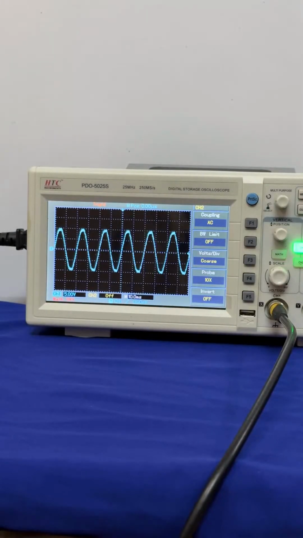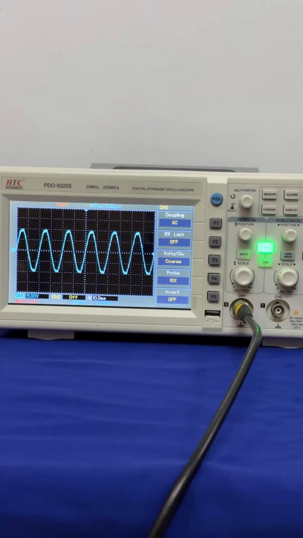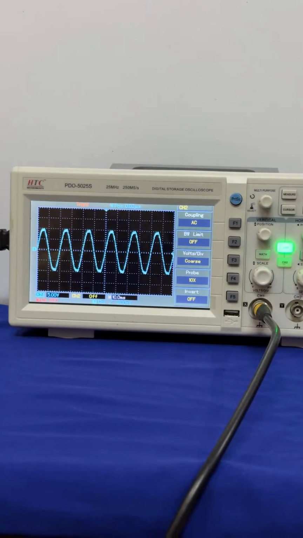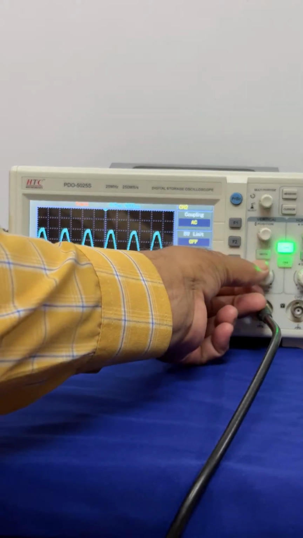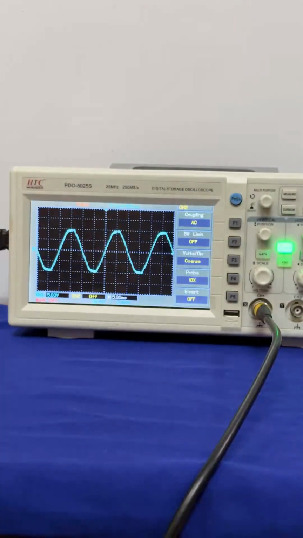So with this, at least I'm satisfied that we could discuss many components of the oscilloscope and how we adjust it. See this gap, you can adjust it depending upon the time factor. You can make it wide, you can make it close. So this is a very interesting device.